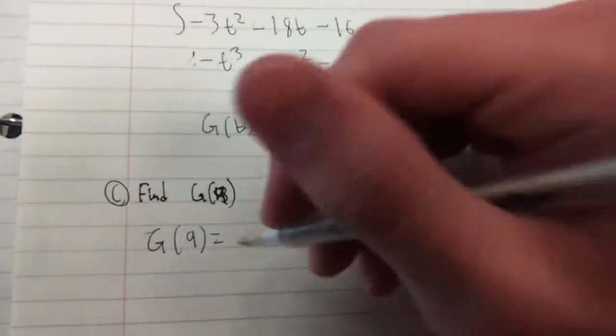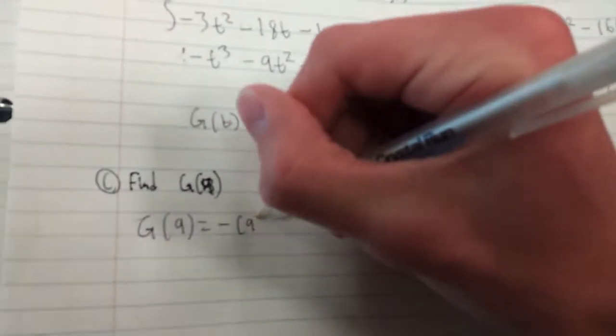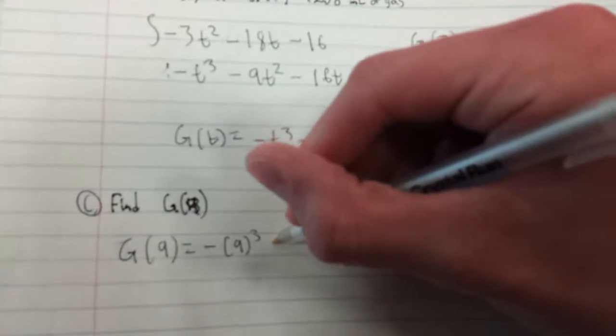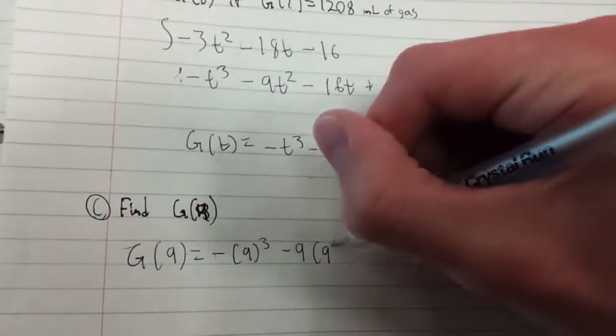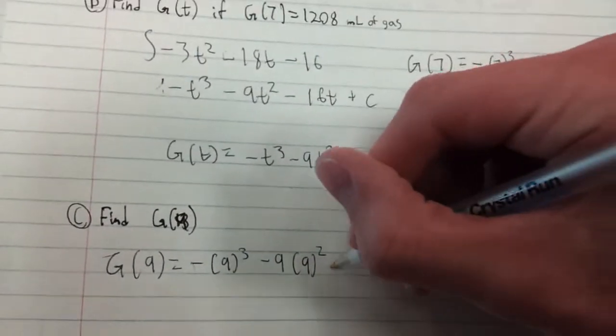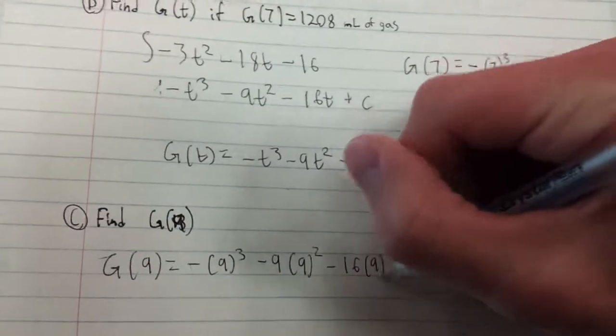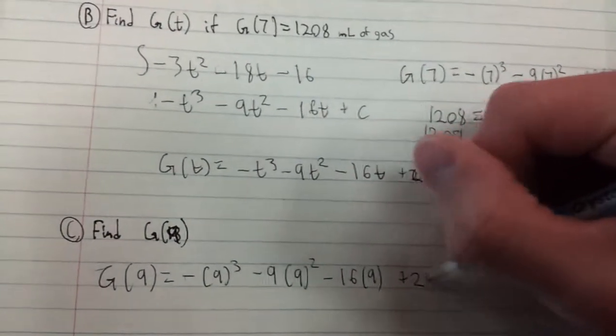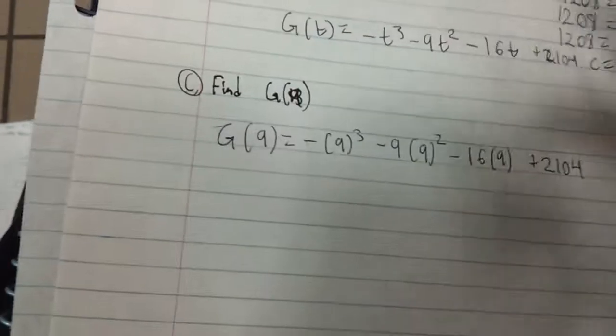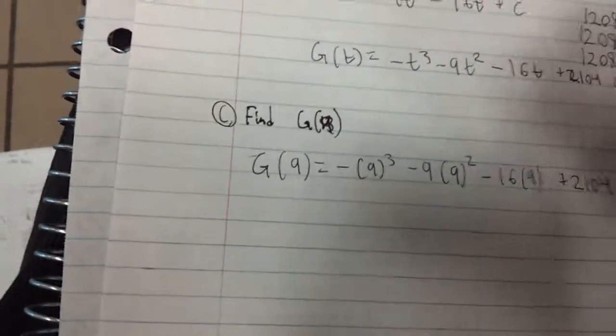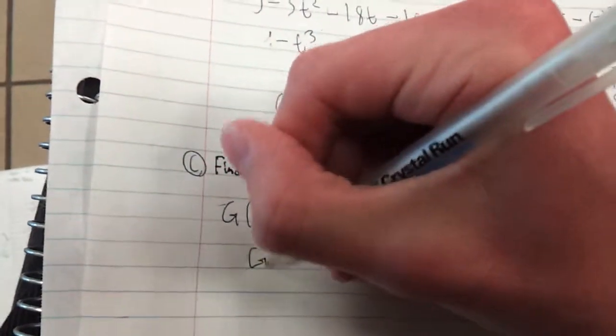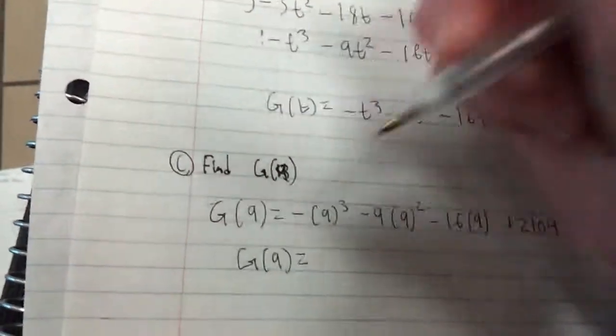Alright, now to plug in that. Negative 9 cubed minus 9 times 9 squared, minus 16 times 9 plus 2,104. And this is an annoying thing to crunch in your head.